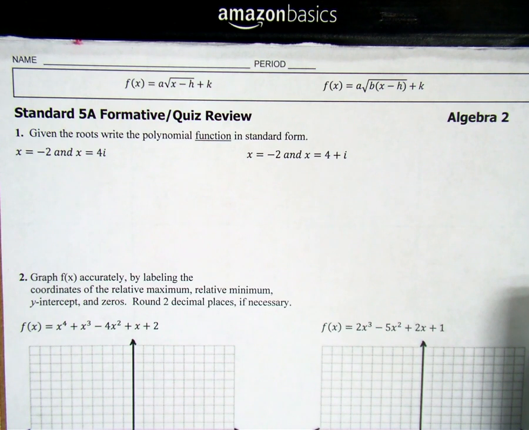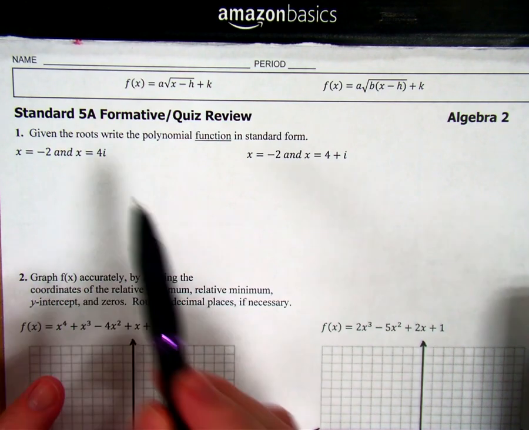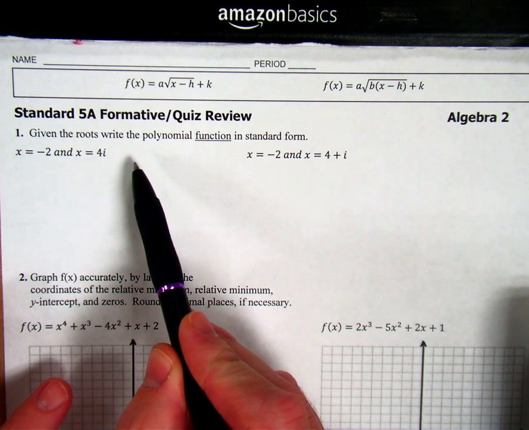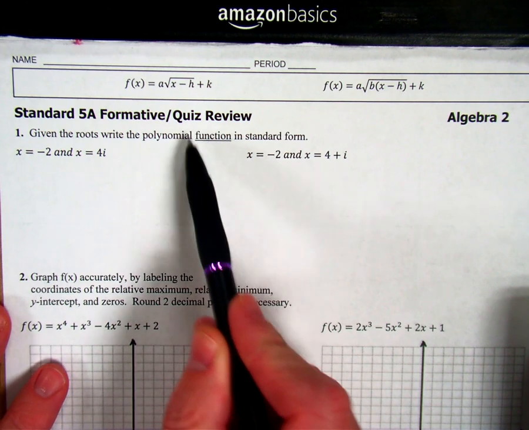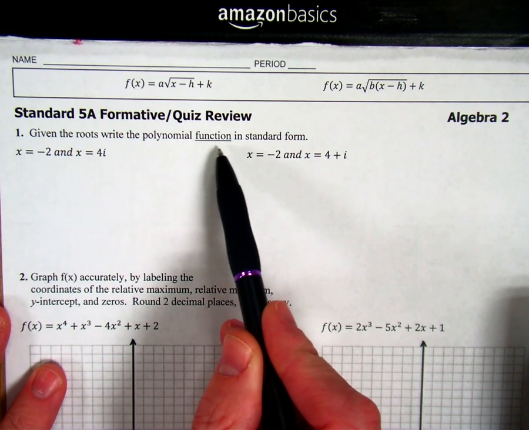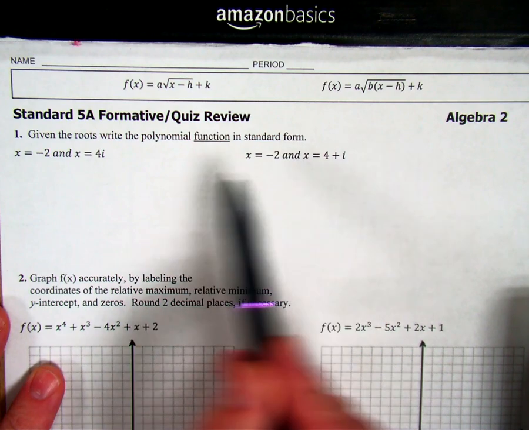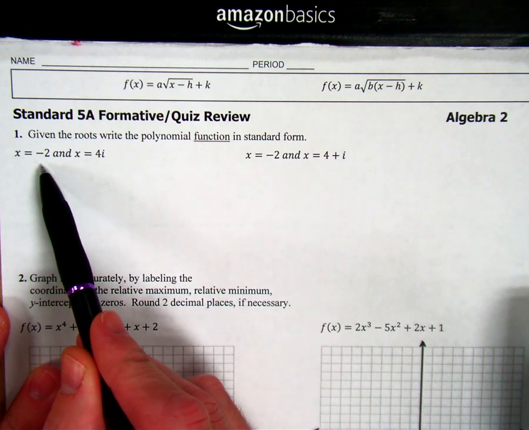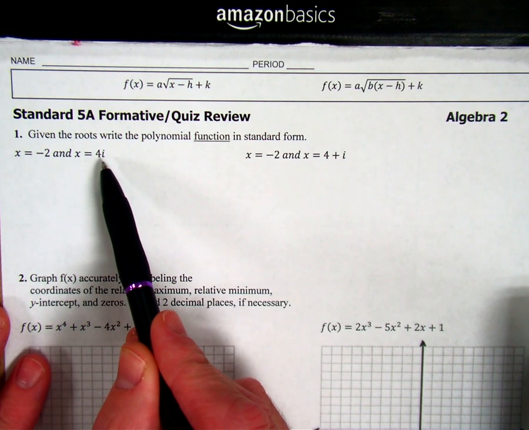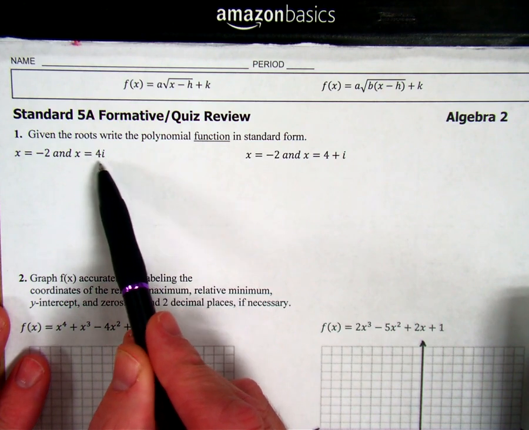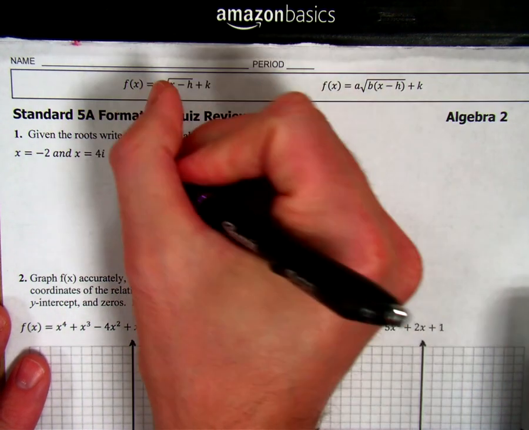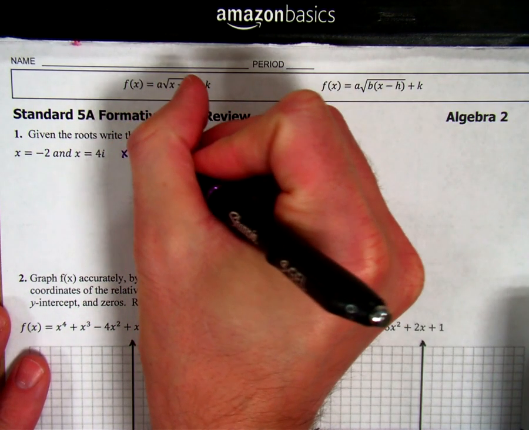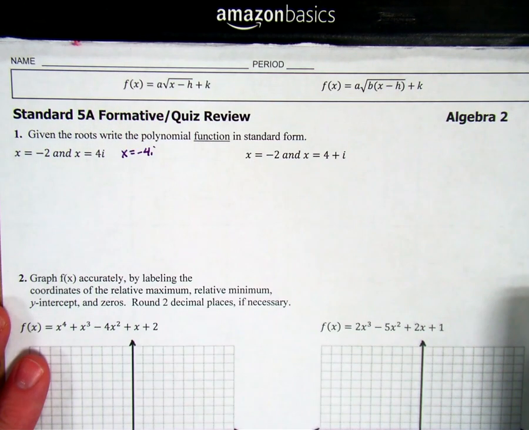Algebra 2, here we are with our 5A formative or quiz review. Given the roots, write the polynomial function, emphasis on function, make sure we have f of x equals, in standard form. x is -2 and x is 4i. Remember, i's happen in pairs, so if we have positive 4i, you also have negative 4i.